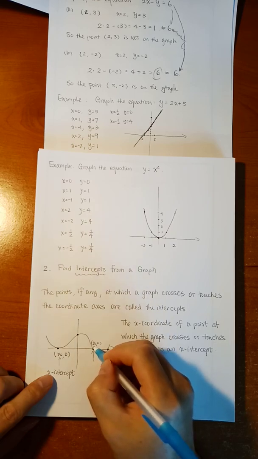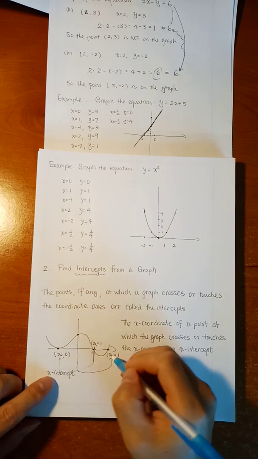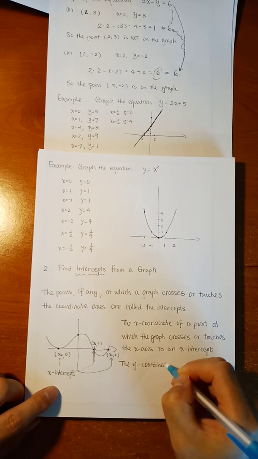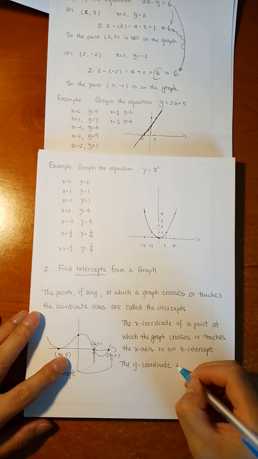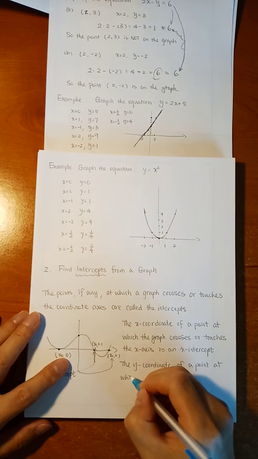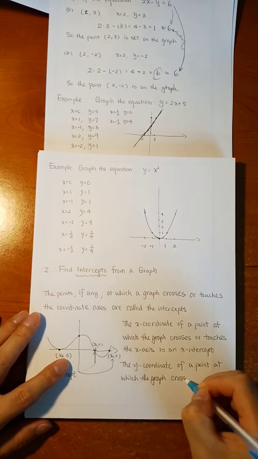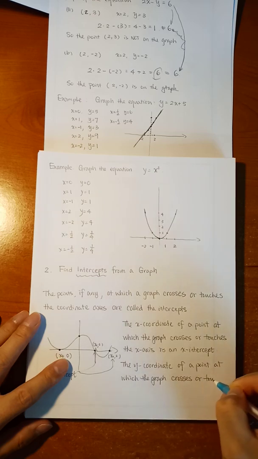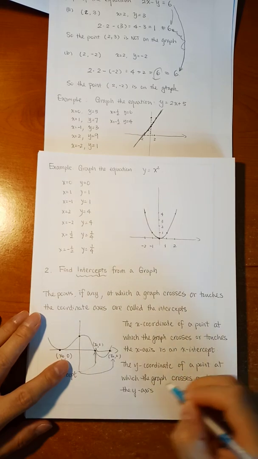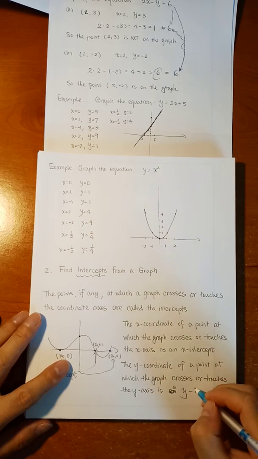These x0, x1, x2 are all x-intercepts. They're just numbers. The corresponding one is the y-intercept. The y-coordinate of a point at which the graph crosses or touches the y-axis is a y-intercept.